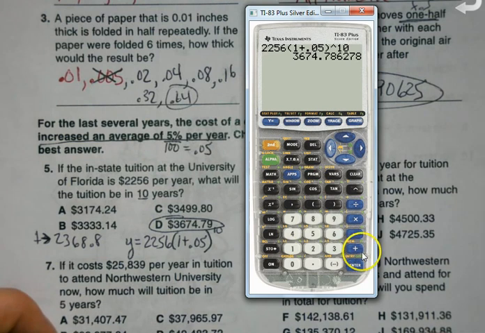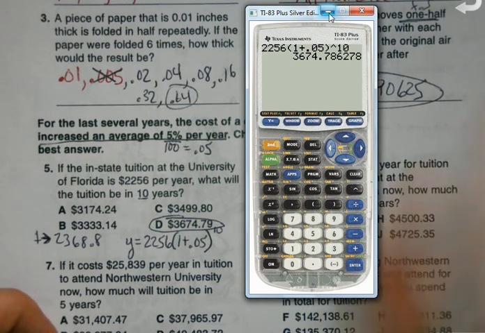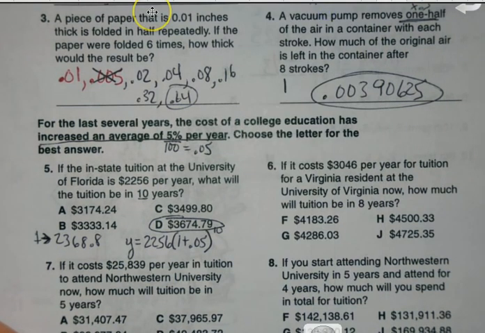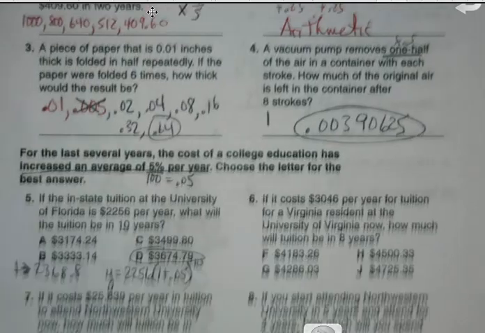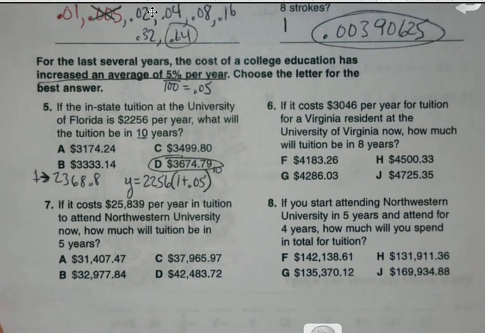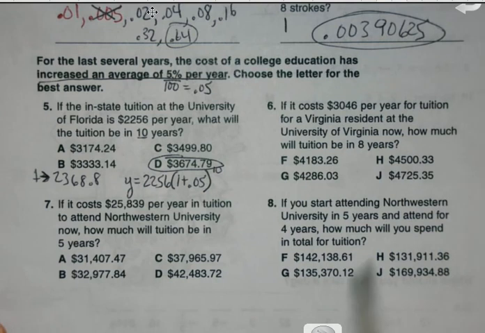And then the one other hint I'll give you, because the setup will work exactly the same on number 6 and number 7, I want to give you a hint on number 8. And then I will officially get out of the way here. On number 8, of course, I need to have done something with number 7 first, because you're like, if you started attending Northwestern in 5 years, how much will I spend?